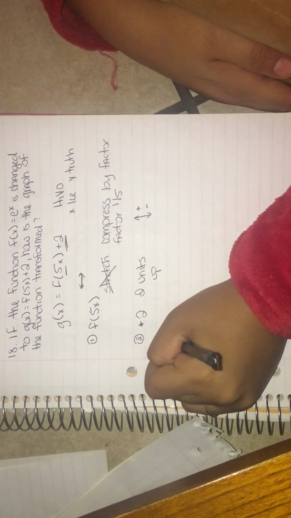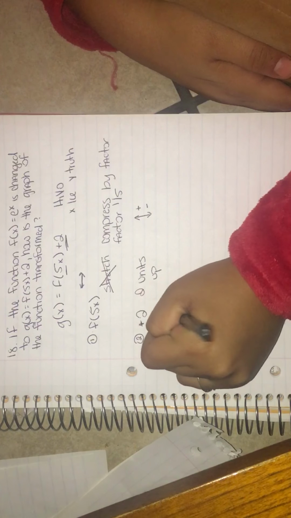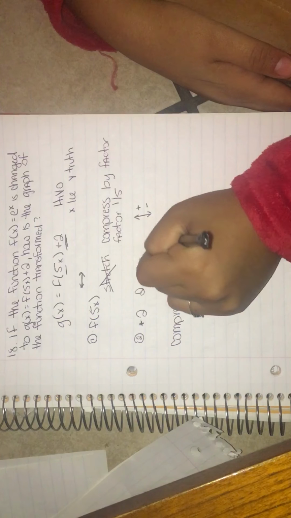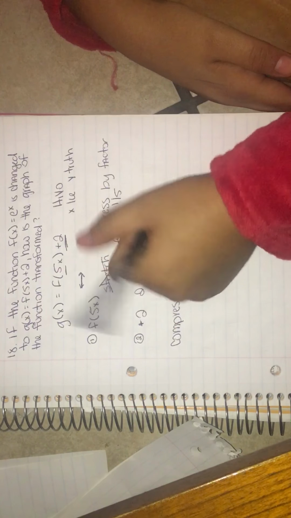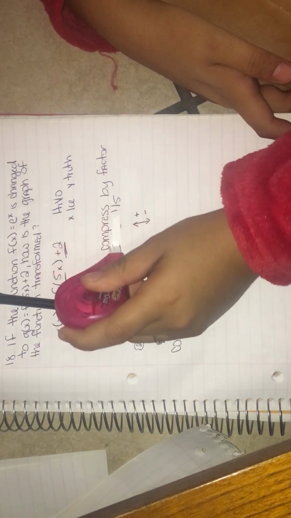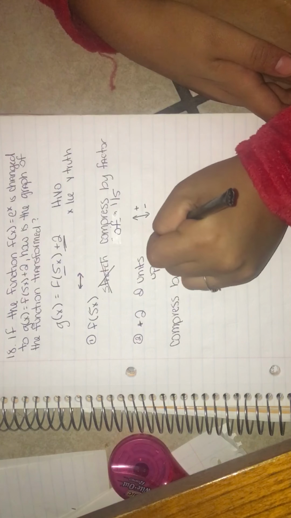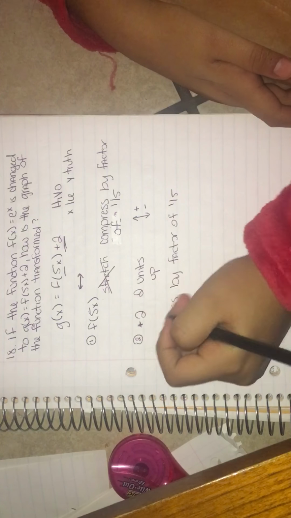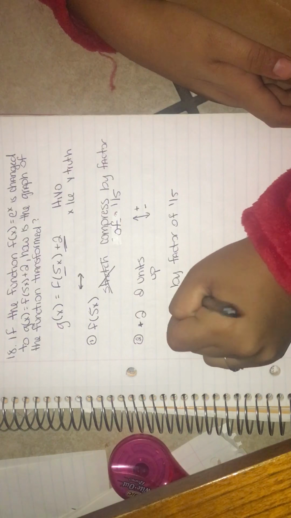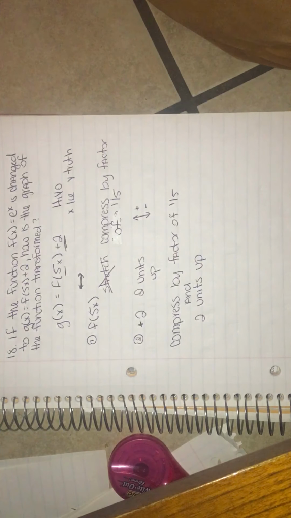Compress by a factor of 1/5, and it is going 2 units up. Okay, so that's simply the answer.